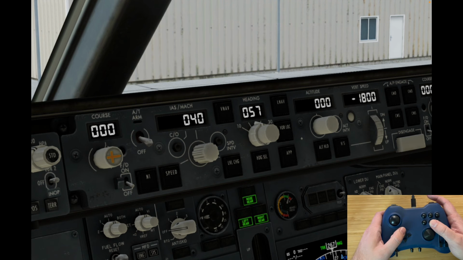And let me hold down 6-pack button 5. So you'll see that it is now changing the heading, moving it up. Now it's moving it down, based on whether I'm hitting up or down on the D-pad. If I hold down button 6, that is going to change the vertical speed. So you'll see that vertical speed on the far right is now changing. So I'm decreasing the vertical speed. Now I'm increasing the vertical speed.